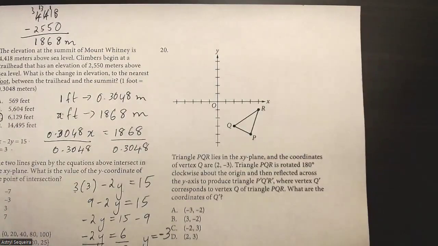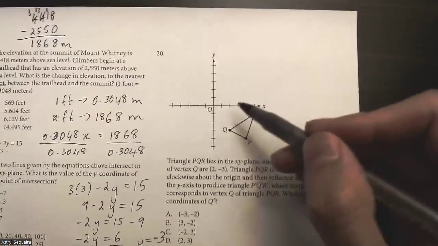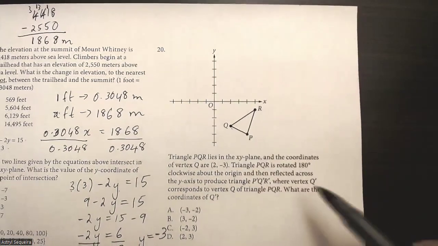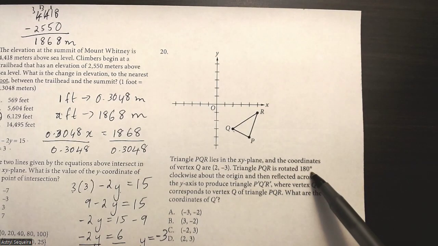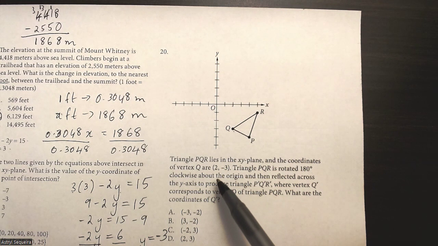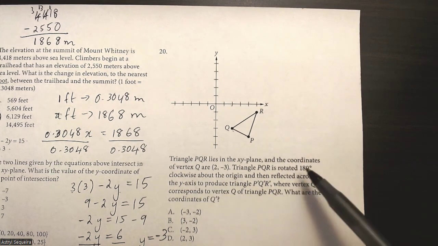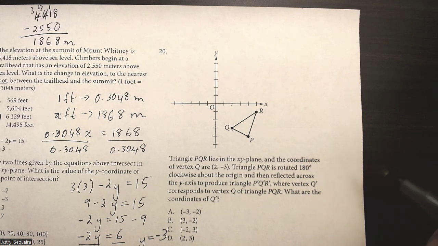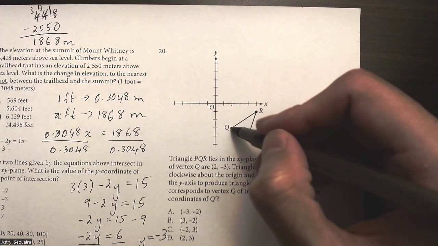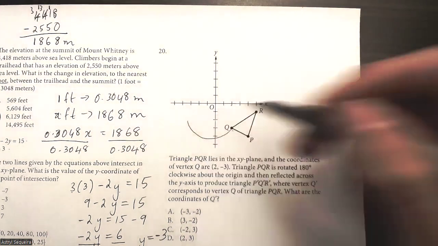And let's go to the last question here in this test. So we have a triangle in the xy plane, and the coordinates of the vertex Q are 2 and -3. So the x value is 2, the y value is -3. It's rotated 180 degrees clockwise about the origin. It doesn't matter if it's clockwise or counterclockwise. If it's 180 degrees, it'll end up in the same place. But think about it clockwise.